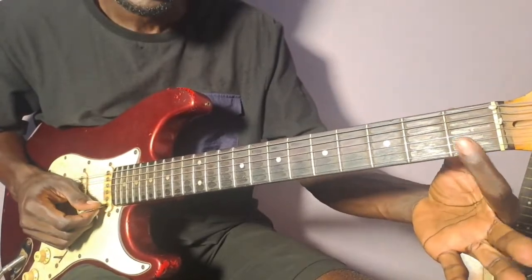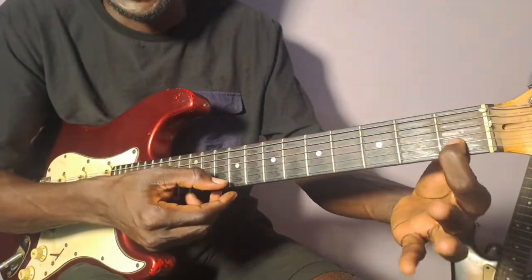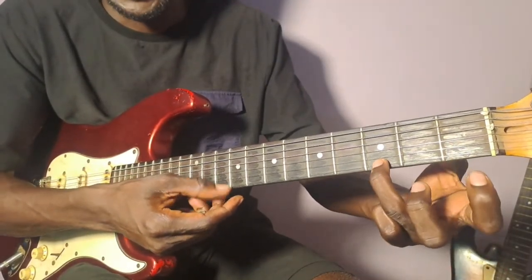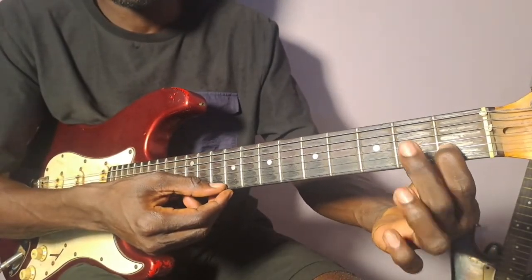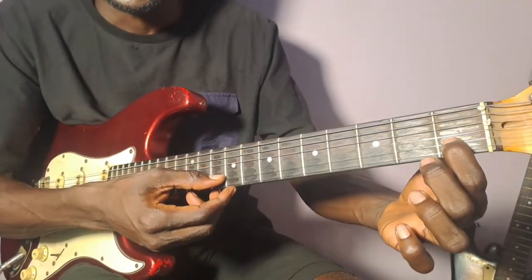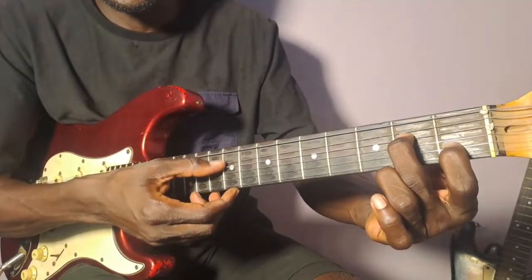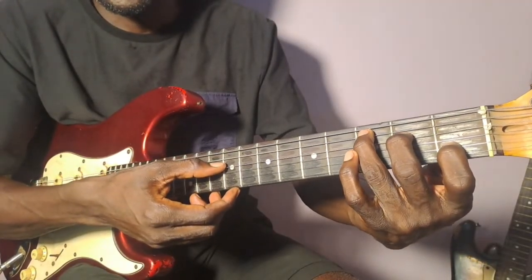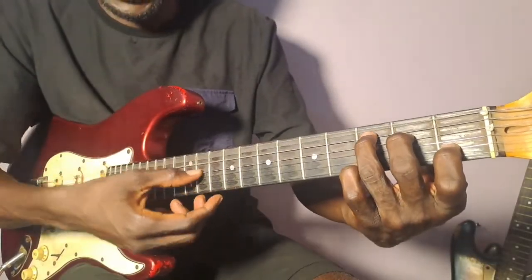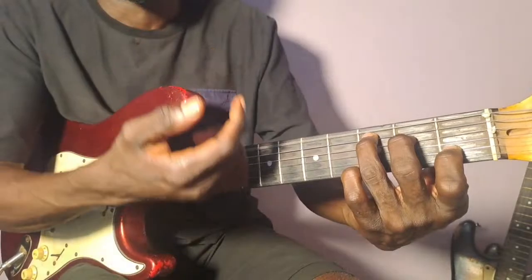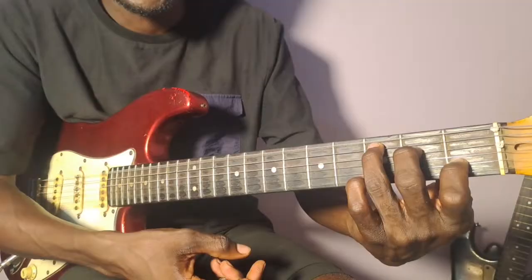So on the first string, we have mi, that is E. Second string, we have do. Third string, we have so, that is G. Fourth string, we have mi. Fifth string, we have do. Sixth string, we have so here, or mi. So that is how we form chords. So this is the C major chord.